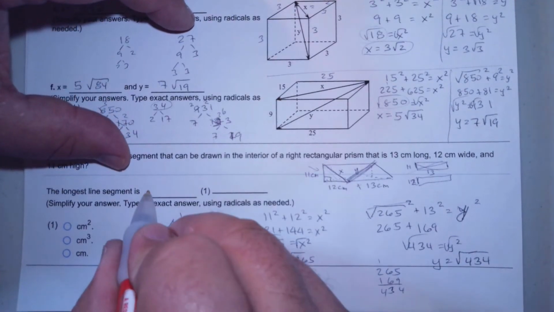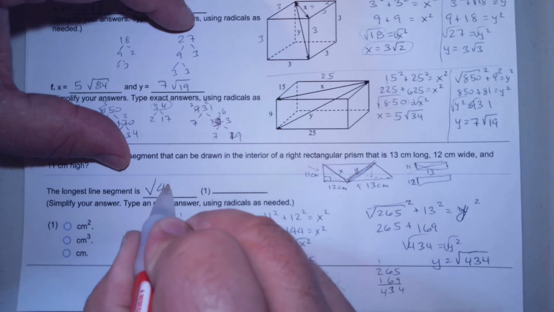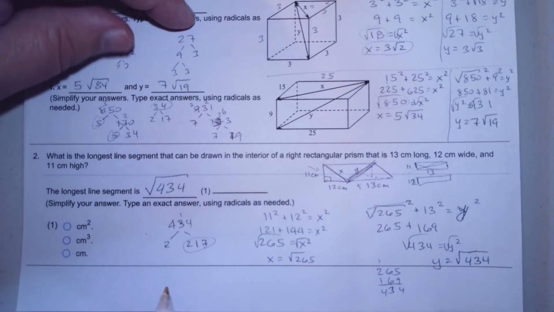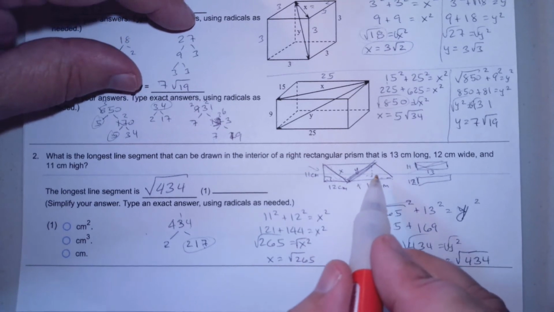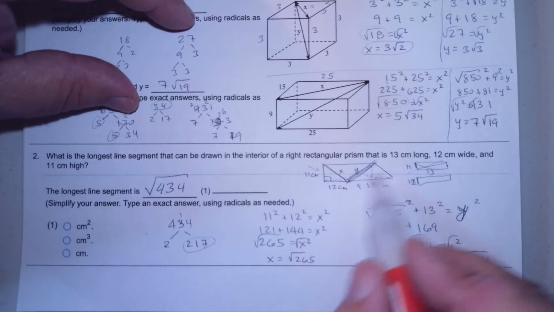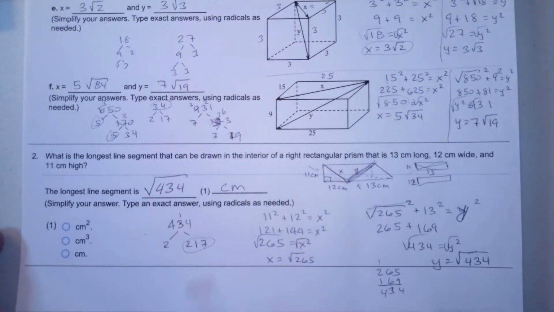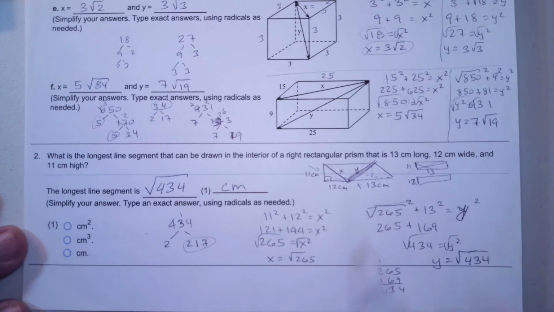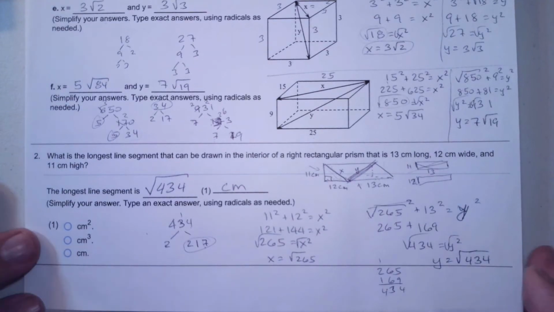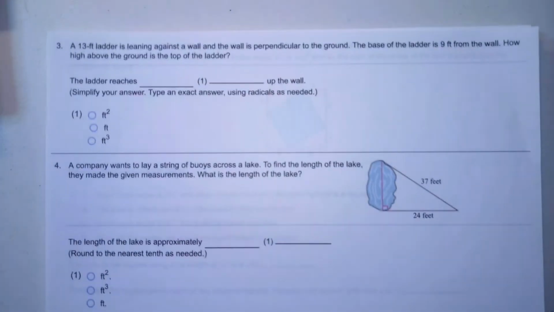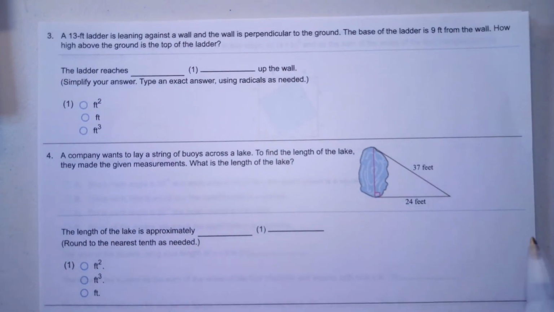So the answer is square root of 434. And since we're looking at hypotenuse, it's centimeters. Of course, each of these have to be in centimeter lengths. Ooh, that's another brain buster. Alright, I promise to get easier from here. That was a long one.